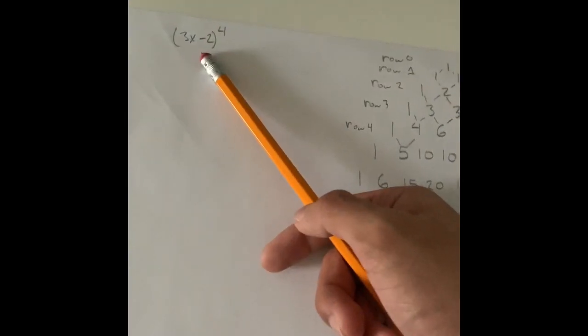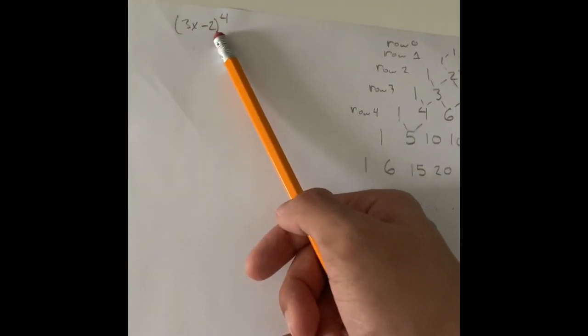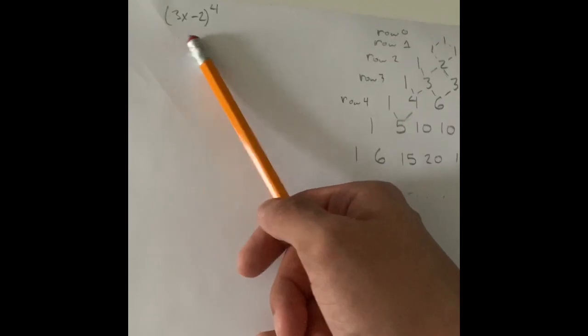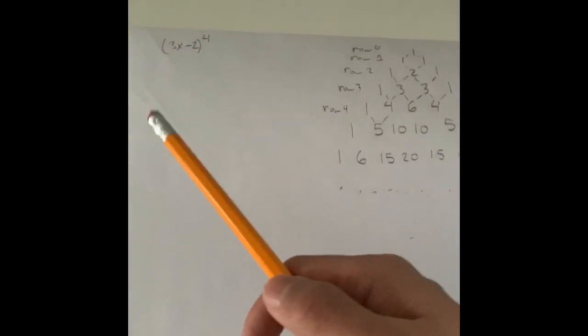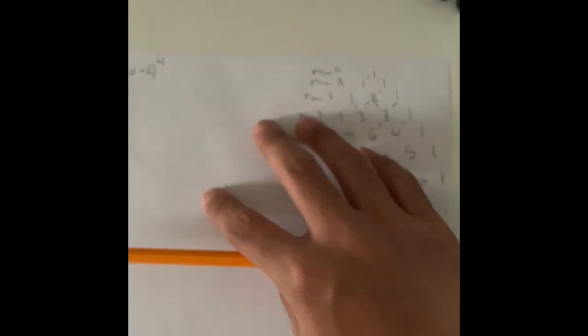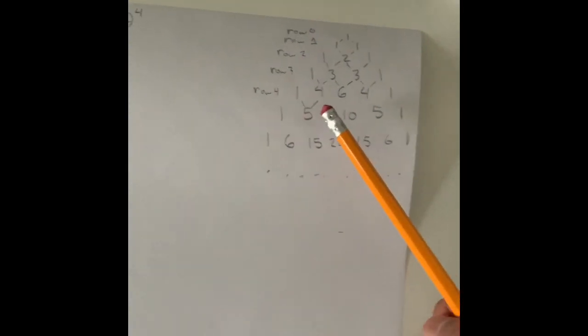Alright, hey, what's up? Today we're going to be working on the binomial theorem. What is the binomial theorem? Well, in this case, the binomial theorem is using Pascal's triangle to expand binomials like these with their powers into full polynomials. So it's basically an expansion theorem, and how we use it is we use Pascal's triangle.